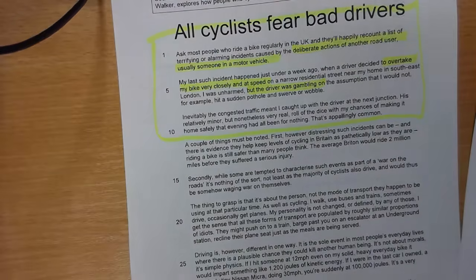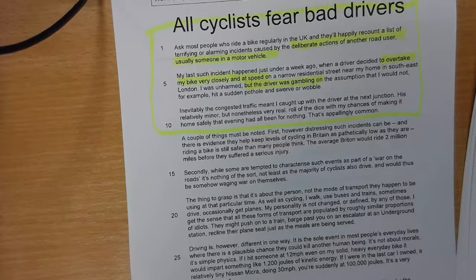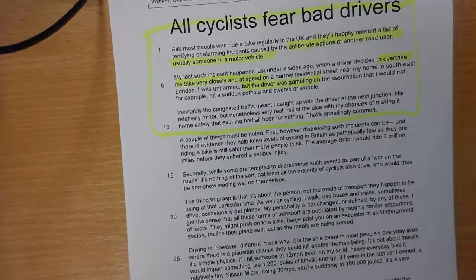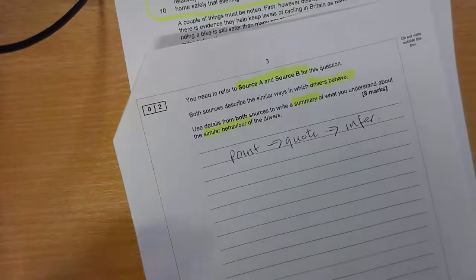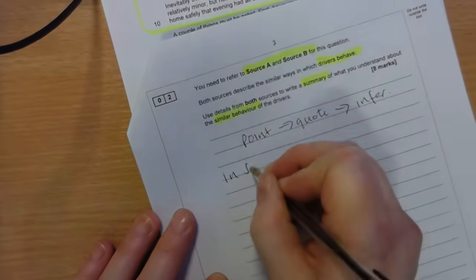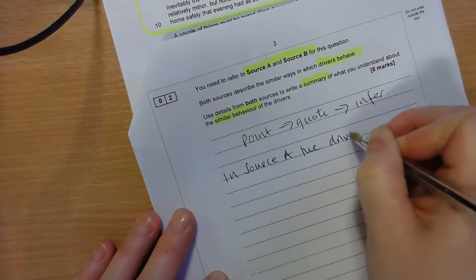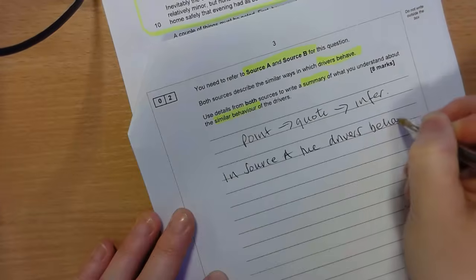Okay, so it's only worth 8 marks, so we only need 2 quotes from each text, really, to make our point. So we could start with source A straight away. Okay, so we will start with, in source A, the drivers behave.